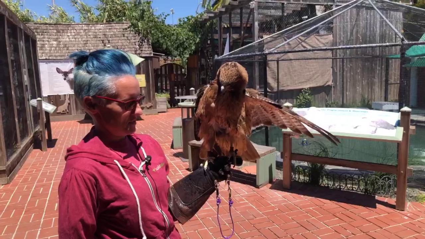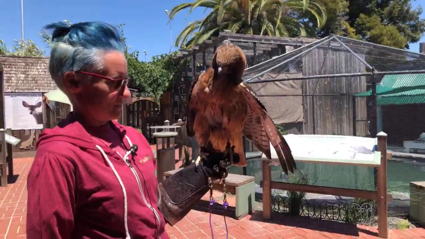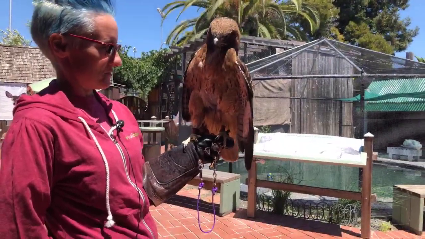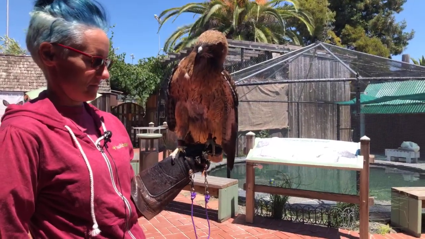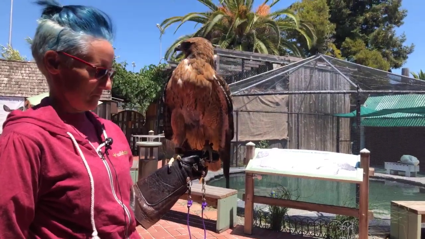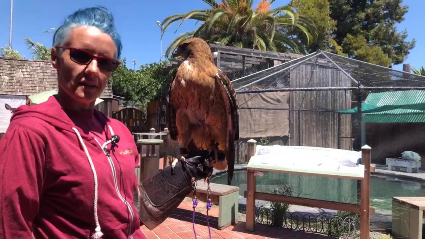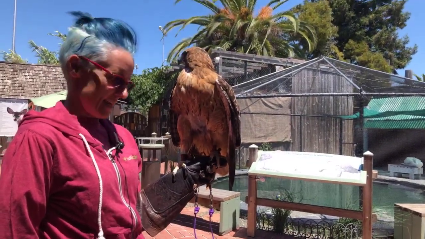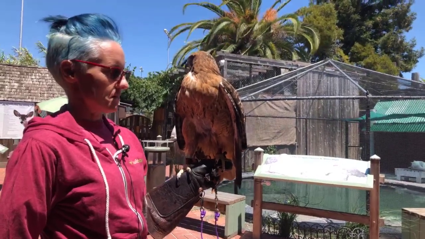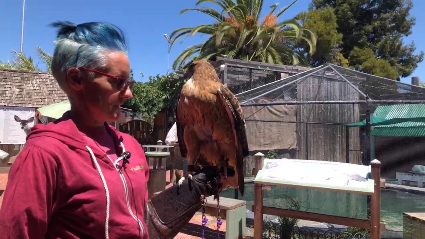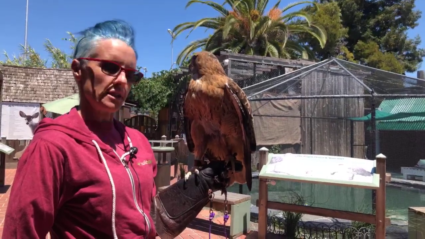Oh my gosh, yeah, that brood patch is really obvious right now. It's actually a bare spot on her chest that she would use to incubate the egg that she laid earlier in the season, and of course that has to grow back in. She is molting. She just actually dropped a feather before I took her out. So she's definitely molting and growing all that back and growing in new flight feathers.